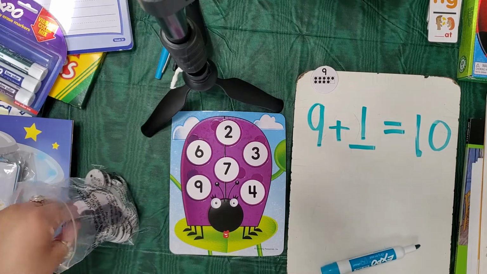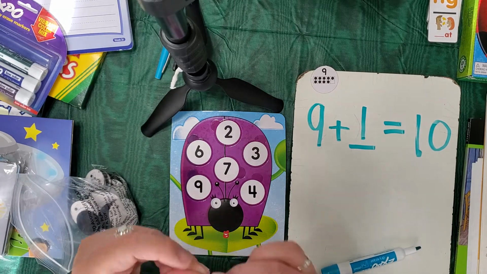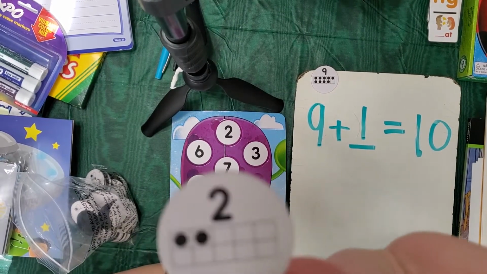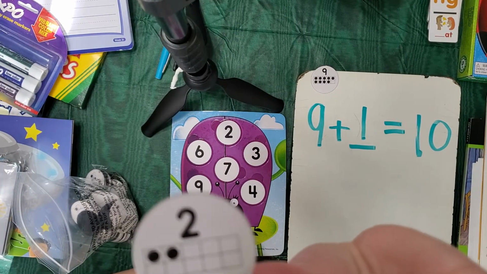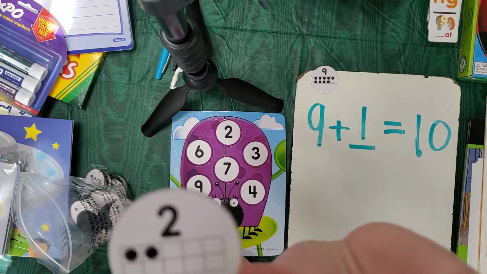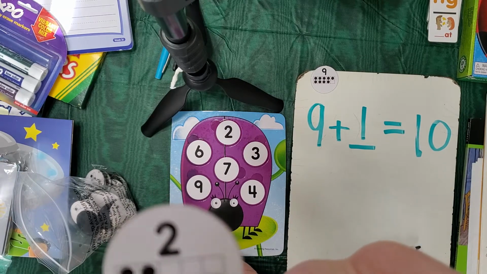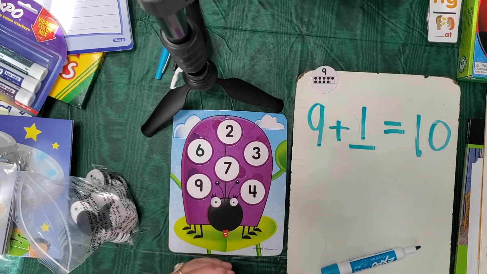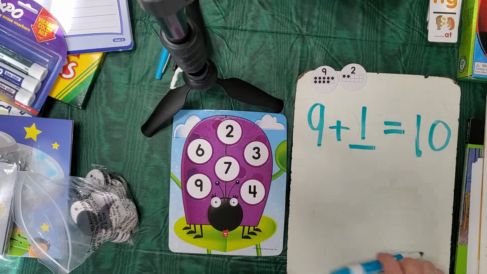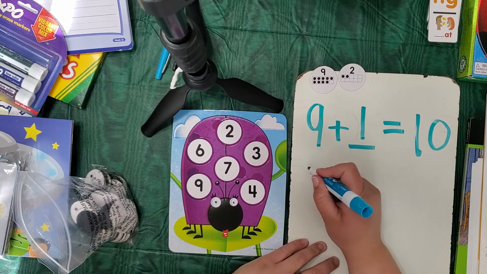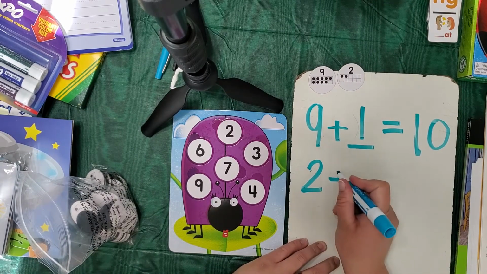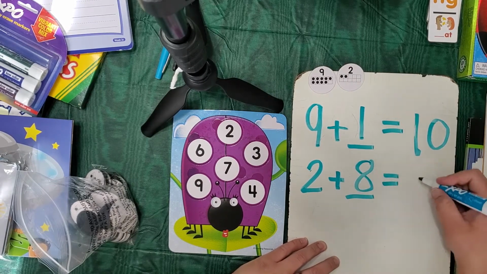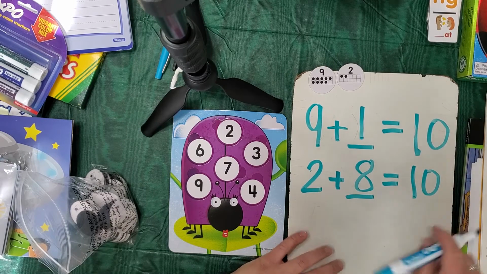Let's pick a new one. So here's 2. How many more do we need to make 10? If we have 2, how many more do we need? 8. You're right. I don't have 8 here either. Let's make a sentence. 2 plus 8, that's what we're missing, equals 10.